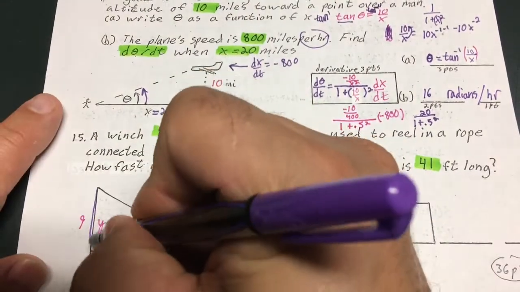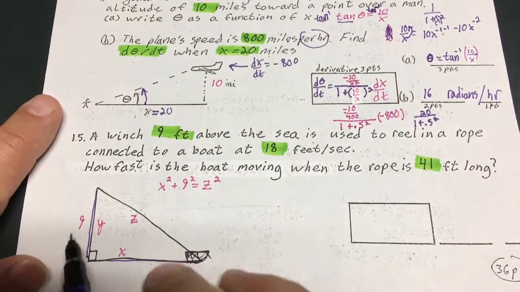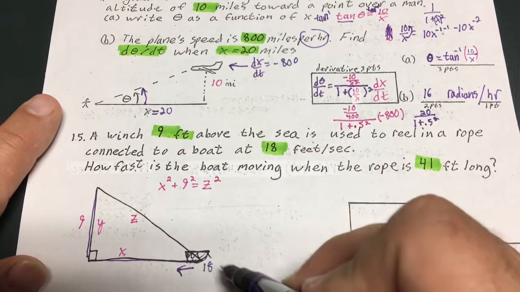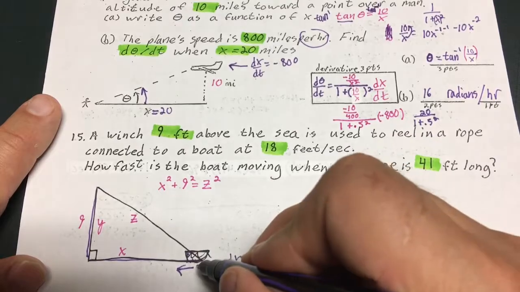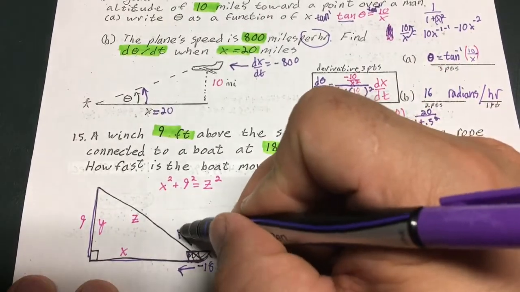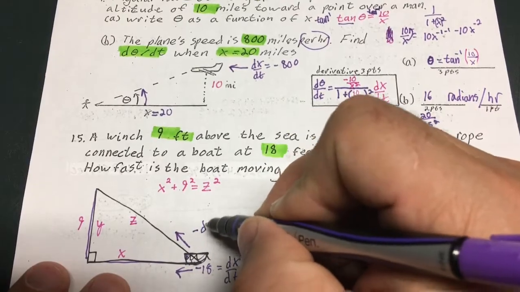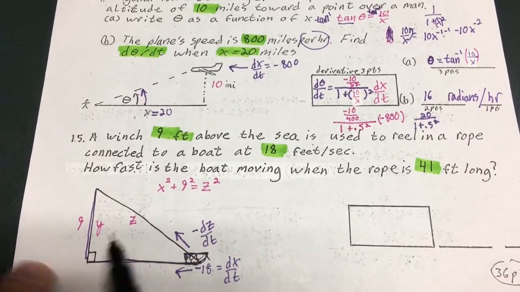The key to most of these is getting a diagram going. So I have my boat out at sea. The height of the winch that's pulling the boat in is 9, and the boat is going inward at a rate of 18. That's my dx dt, and if it's going towards the origin, that would probably be negative 18. They want to know how fast the rope is going in. It's going towards the person pulling the rope, so that's probably negative dz dt. For these problems, you don't want to plug in that 41 until the end.